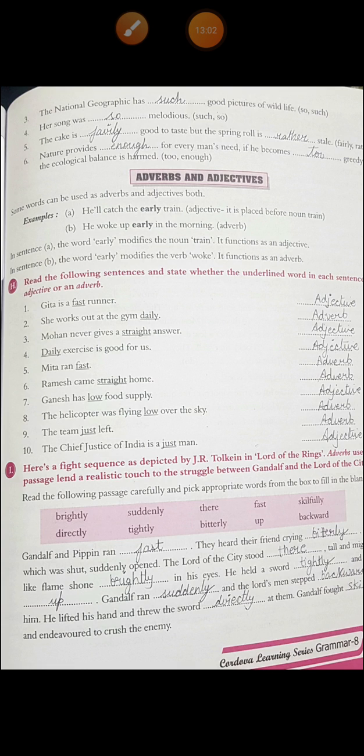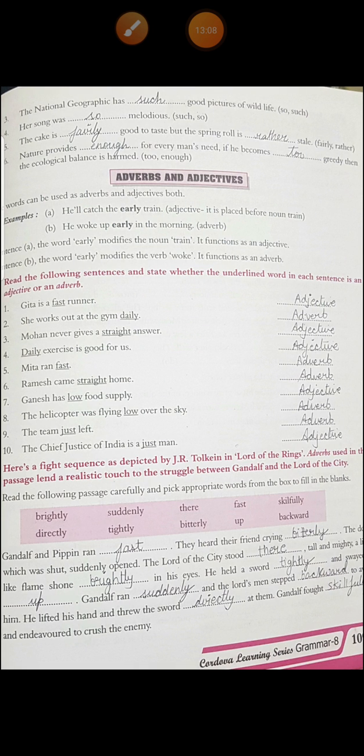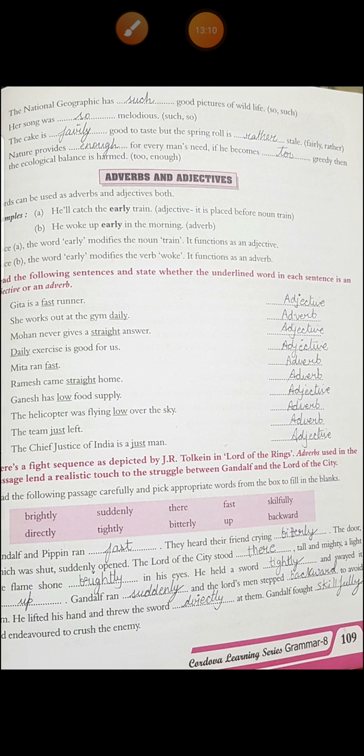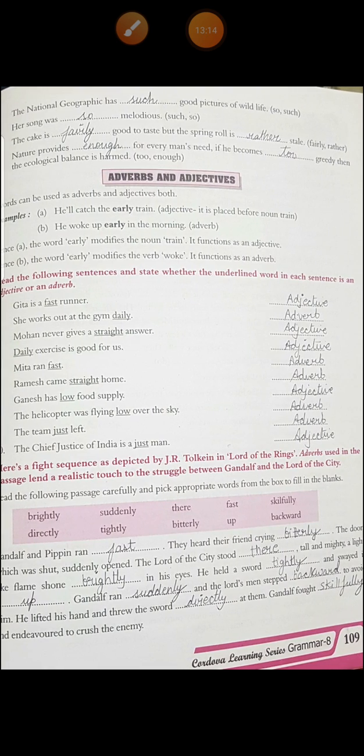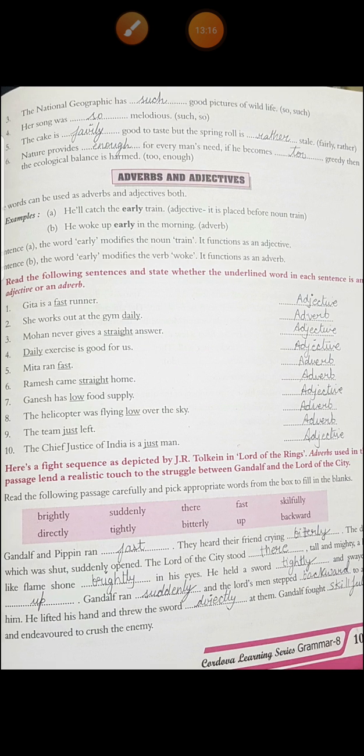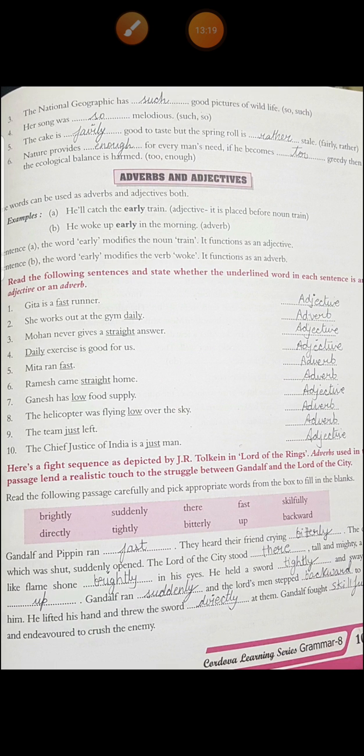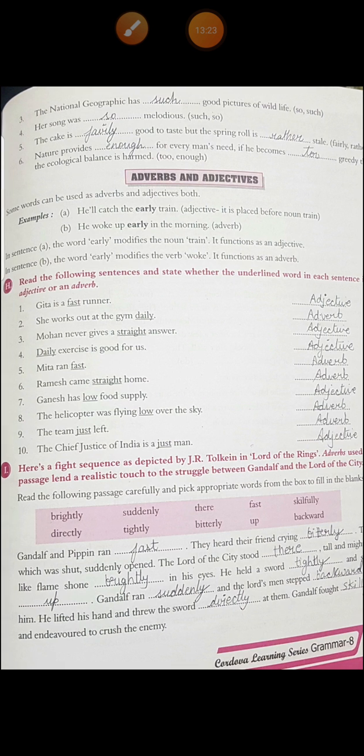Now see Exercise I. This is the last exercise of this chapter, and after this we will complete this chapter. Here's a flight sequence as depicted by J.R.R. Tolkien in Lord of the Rings. Adverbs used in the passage lend a realistic touch to the struggle between Gandalf and the Lord of the City. What you have to do, you have to pick the word carefully from this pink box and fill in the blanks. See the first one.